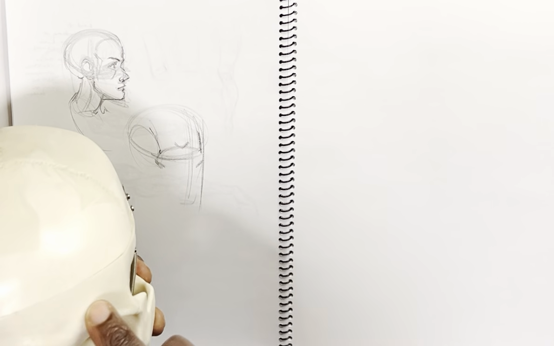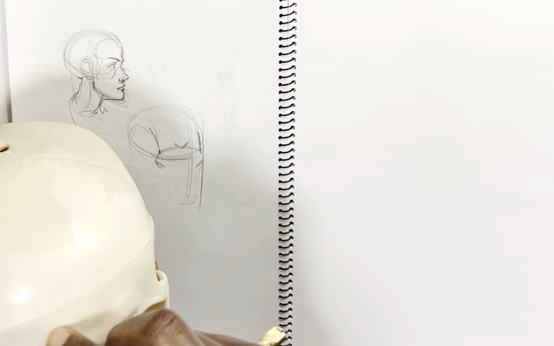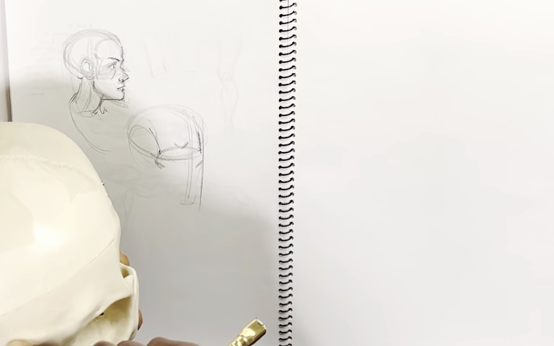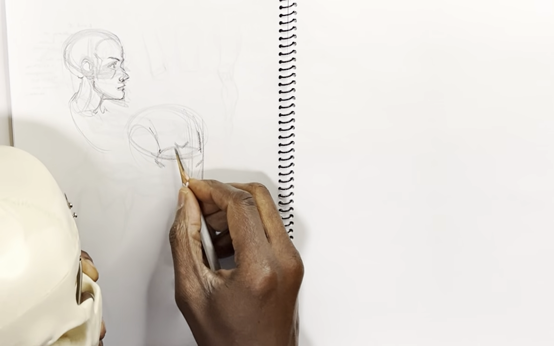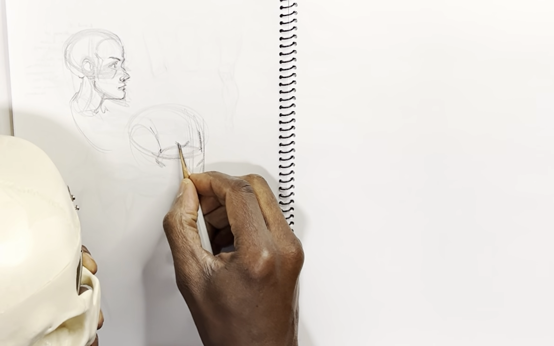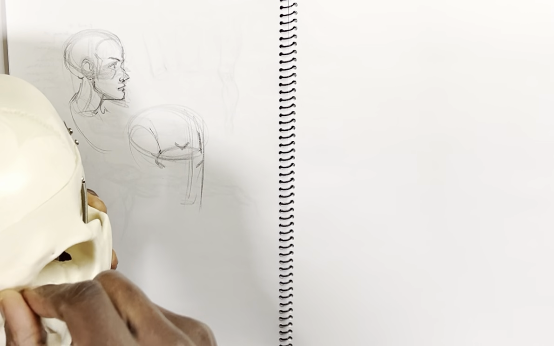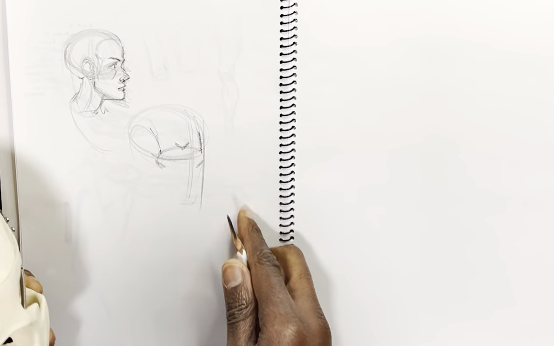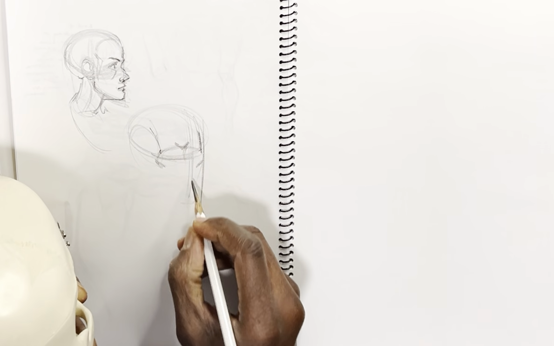Also, there's a nodule here. These little bumps here, this is also important. You can actually feel it. These little bumps here fit in over where your eye socket is meeting the bridge of your nose. Okay, so it's coming in like that.